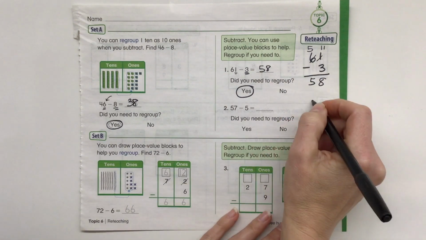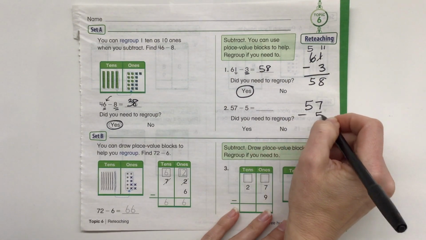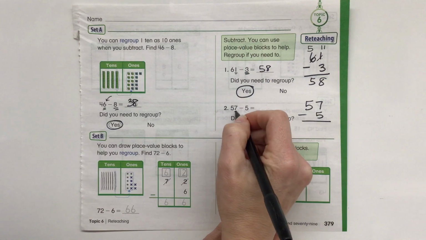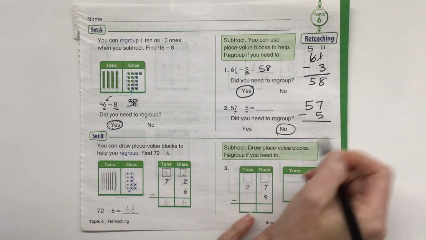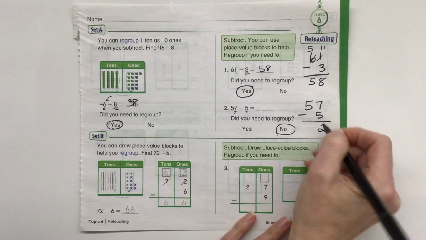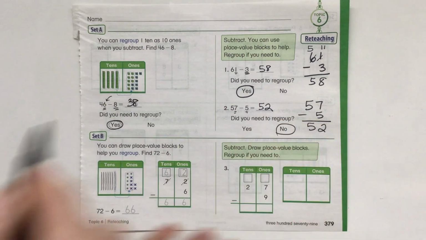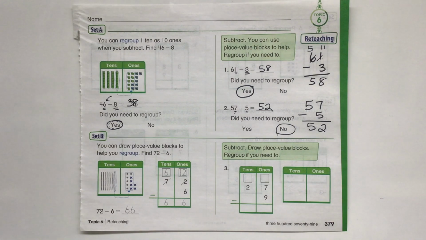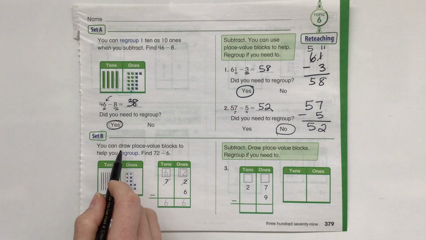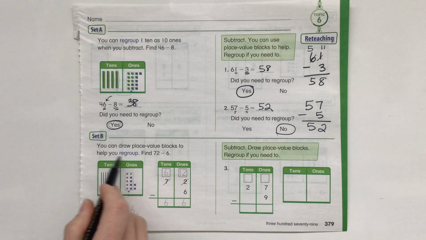Let's take a look at our next one. 57 minus 5. Do we need to regroup? 7 minus 5, nope. 7 minus 5 is 2, 5 minus nothing is 5, so we have a difference of 52. Now set B. You can draw place value blocks to help regroup.